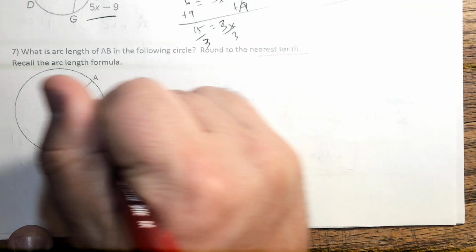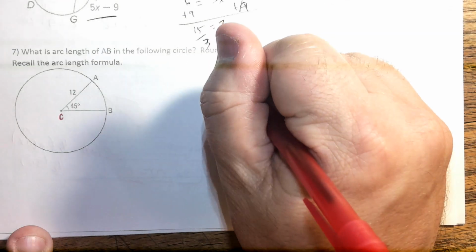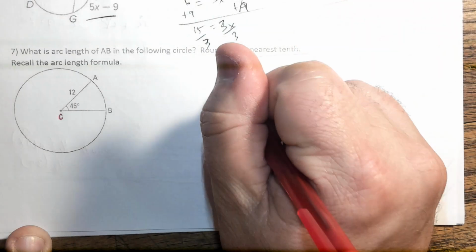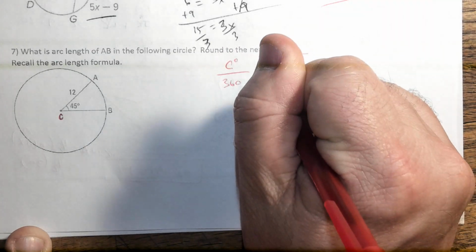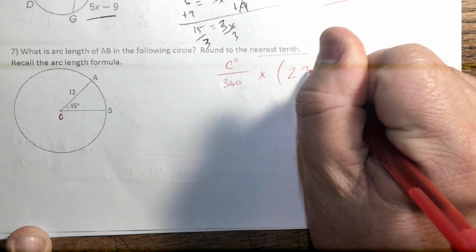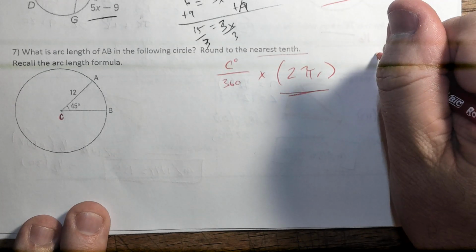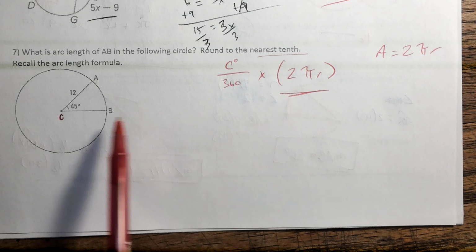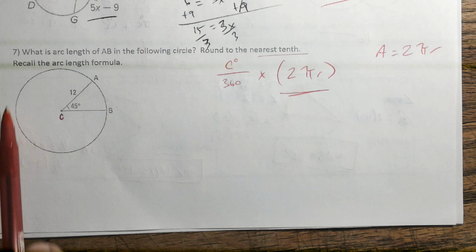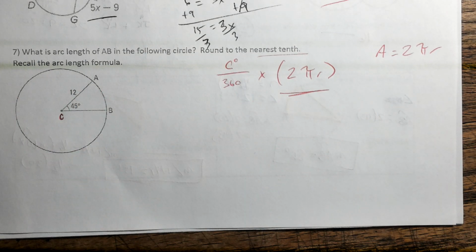This angle here is C. We would put theta in this case, but I'm going to put C because we're dealing with C. It's whatever C is divided by 360 multiplied by 2 times pi times the radius. Now recall this formula is also the area formula for a circle. So what we're really doing is multiplying this piece of the pie times the whole pie to get how much that piece is.